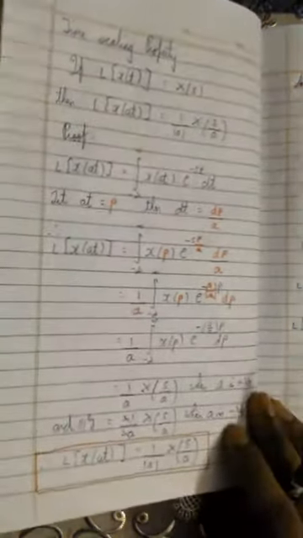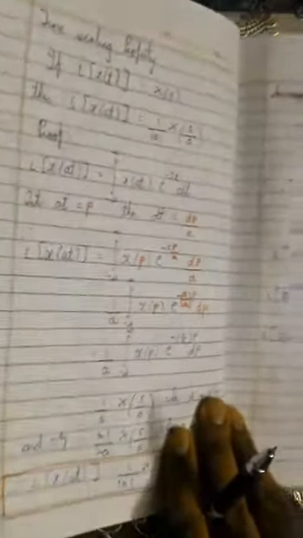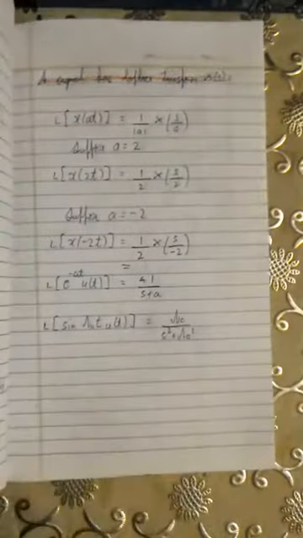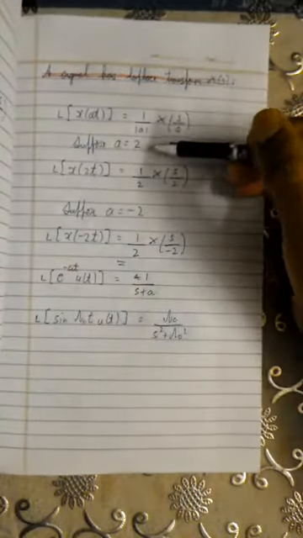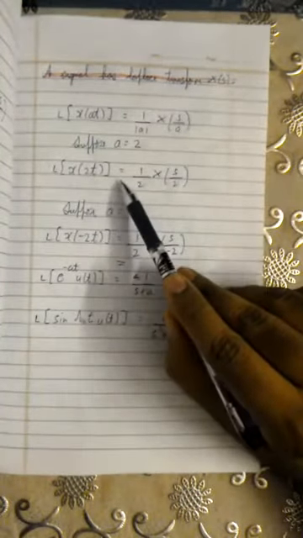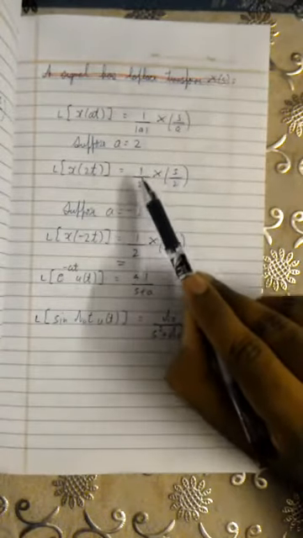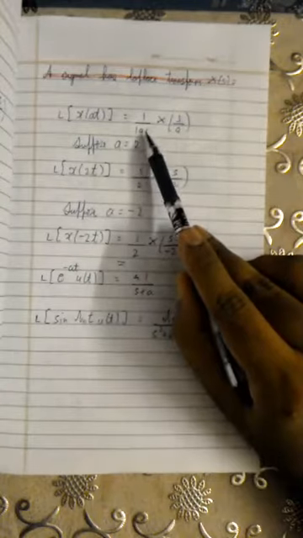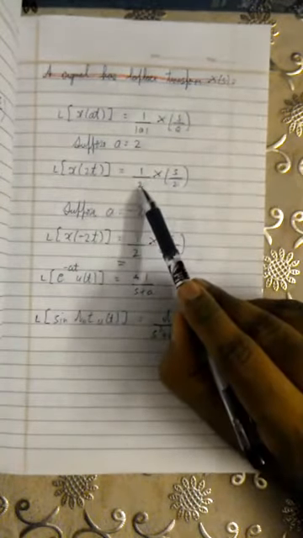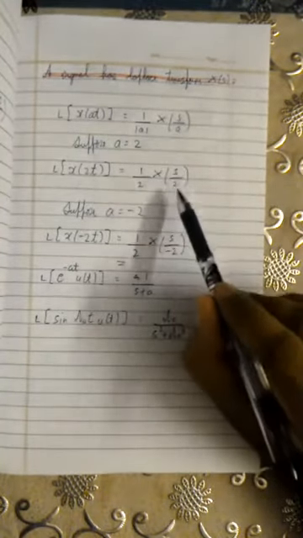Let's look at this example. What this theorem means is, suppose this is my time scaling property. If a is equal to 2, then the Laplace of x of 2t is equal to 1 by 2 into X of s by 2. That means I replace mod a with mod 2, and mod 2 is 2 itself, and a becomes 2.